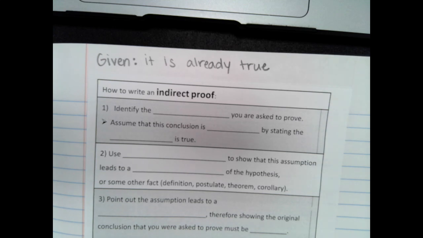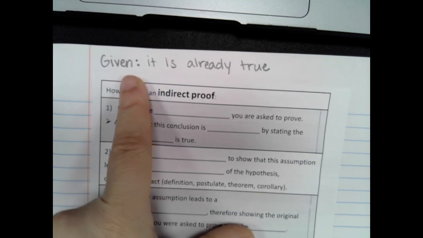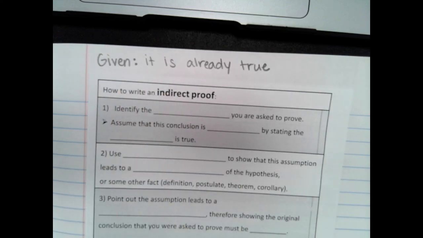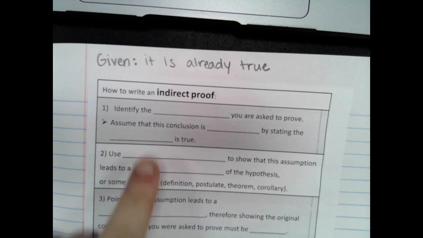Okay. So when we're given something, we have to assume that it's already true, that it already happened, or we're living in this separate world where that's something that happens. Okay. So we're going to then identify the conclusion that we're asked to prove.